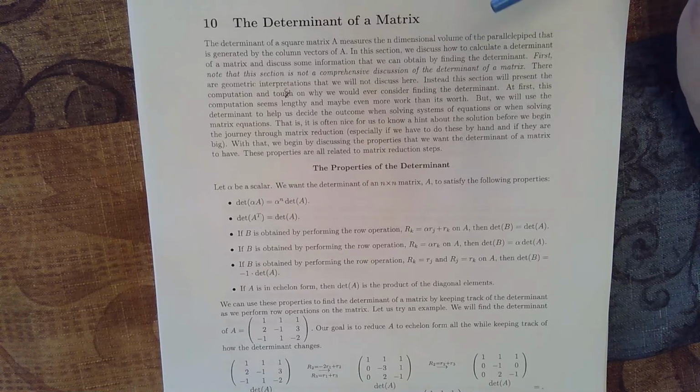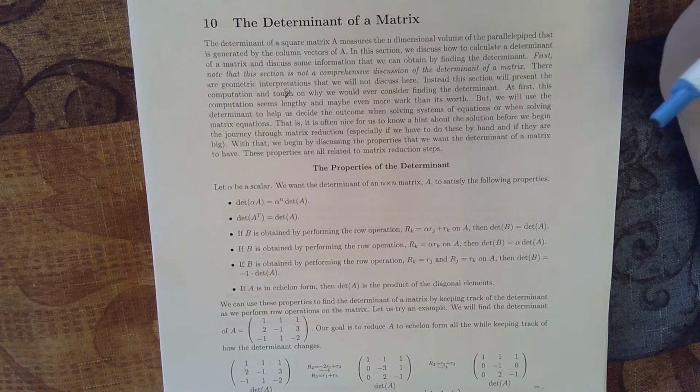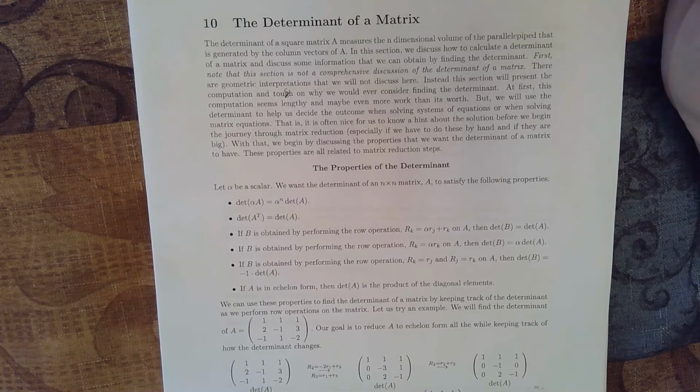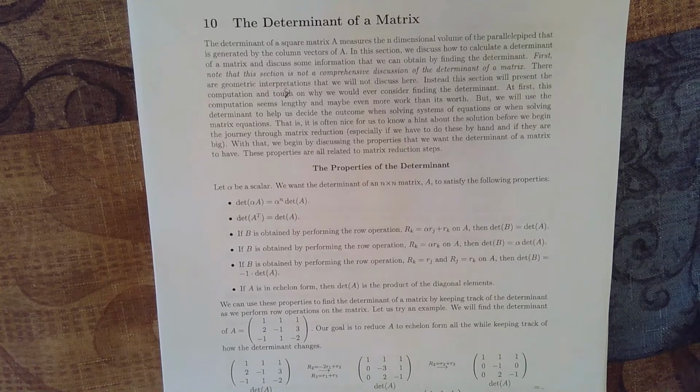So not only can we find a determinant to talk about some interesting geometric things that are beyond the scope of this class, we also can use them for computational purposes, and they're going to be a main thing we need for some of the stuff later in this week. So let's talk a little bit about some of the properties of determinants, and then after seeing some examples of how to find determinants the long way, we'll do it a little bit faster. So let's talk about these properties.